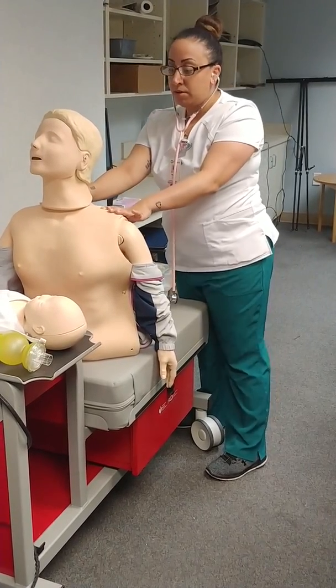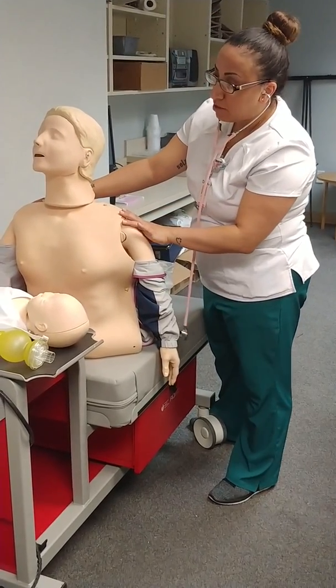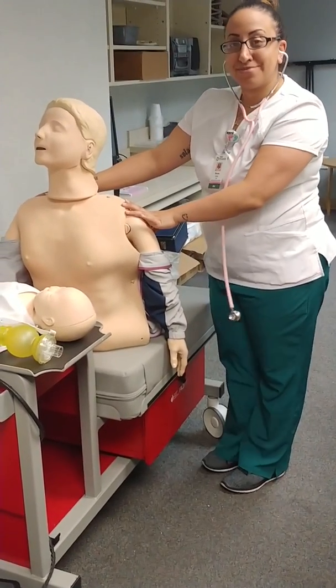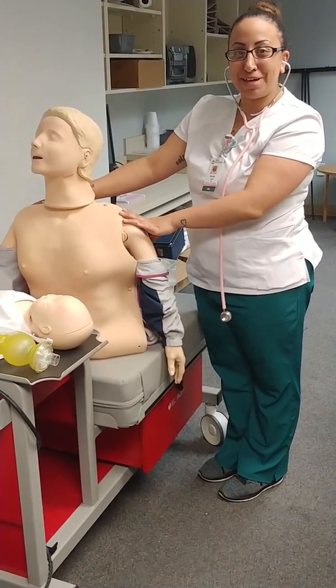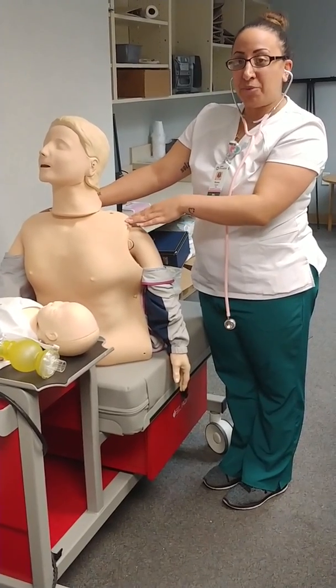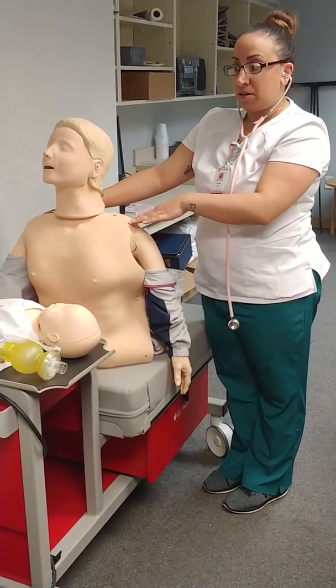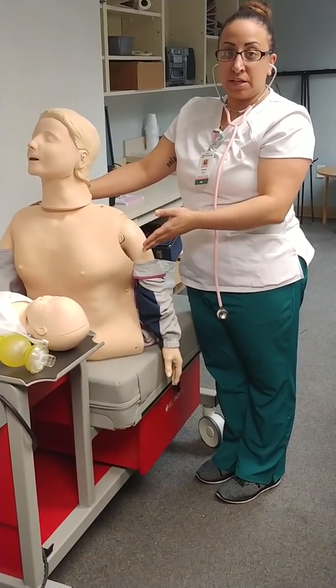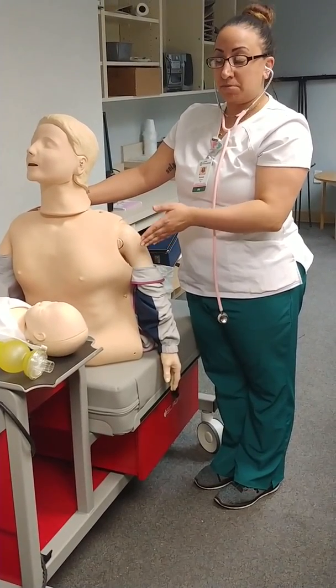Now, Mr. Johnson, can you please cross your arms in front of your chest? Due to him being a mannequin, I will continue this assessment even though this mannequin's arms are not able to be crossed.